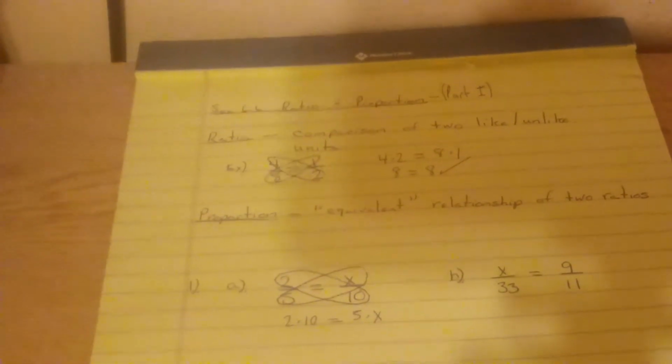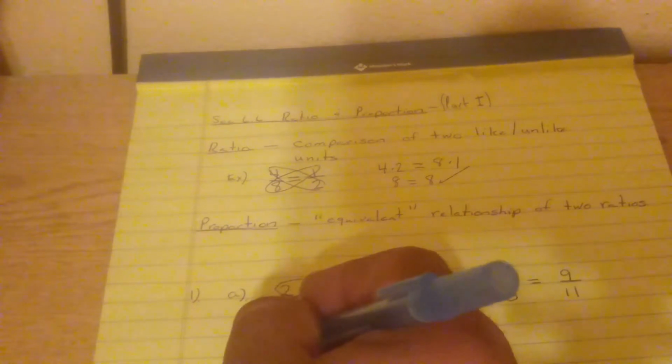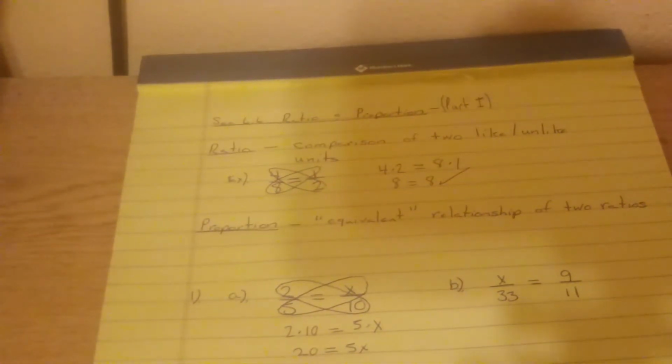So what we're going to do now is we're going to calculate this. Remember, we're missing the value for this numerator to make it equivalent. So 2 times 10, that'll give you 20. 5 times x, that'll be 5x. So essentially what you have here is an equation. And we know how to solve these. These are pretty simple to solve. All we would have to do next is just go ahead and solve for x.